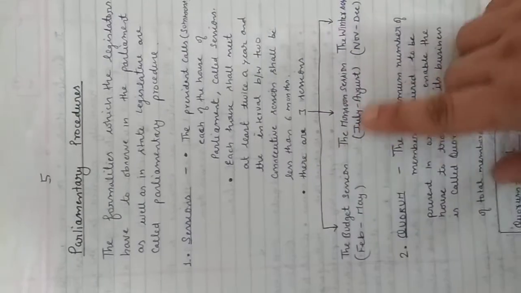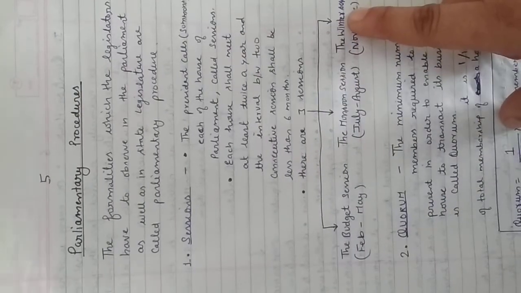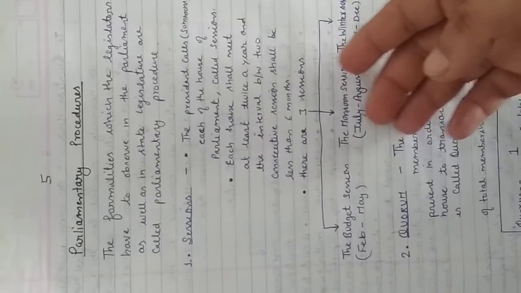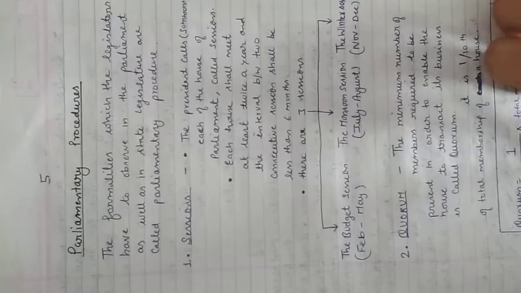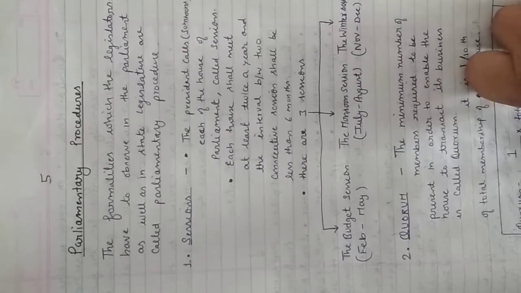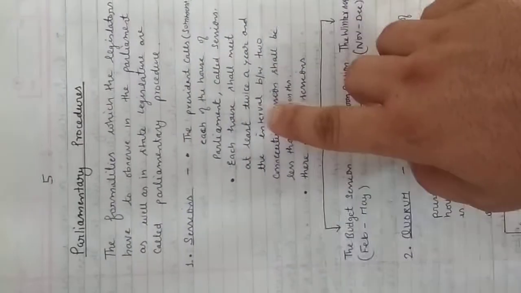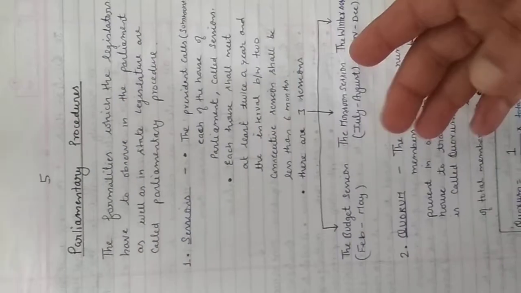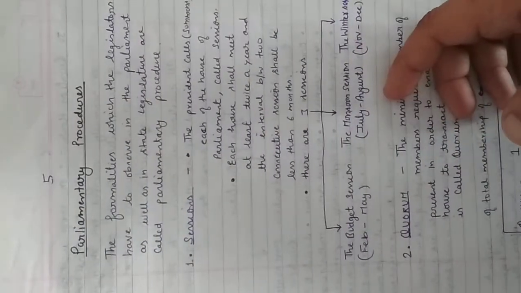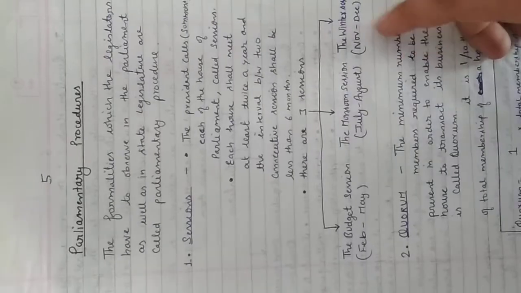First is budget session, second is monsoon session, and third is winter session. So it means that the interval between the two sessions is even less than 4 months or 5 months, right? According to this it should be less than 6 months. So we are organizing three sessions, so it means it will be less than 6 months only.